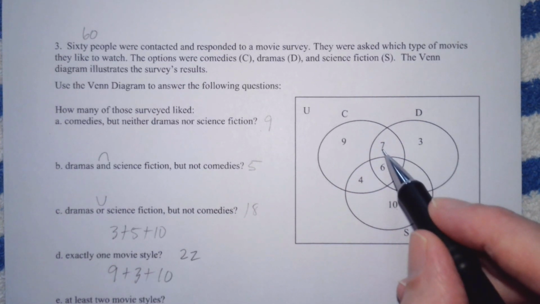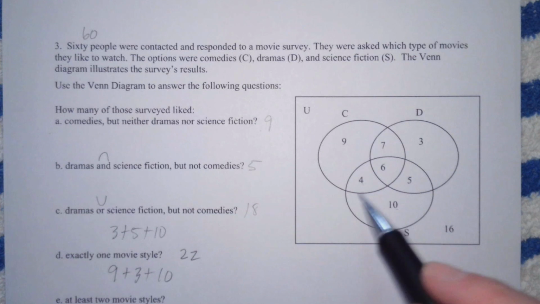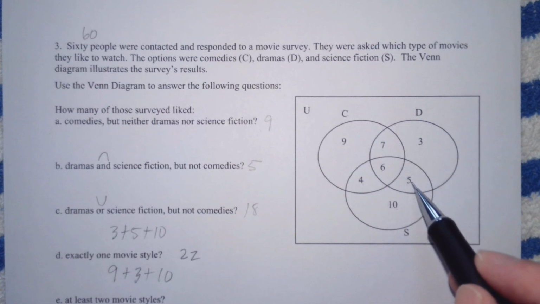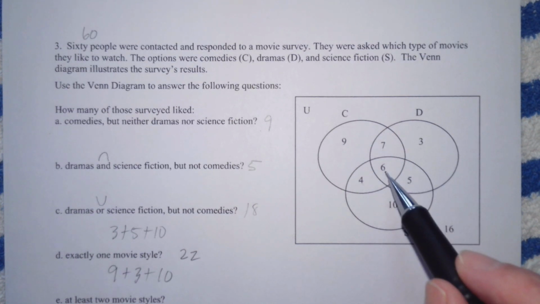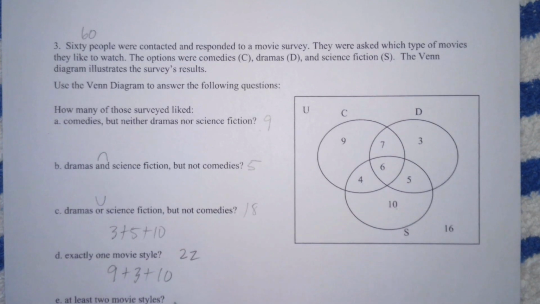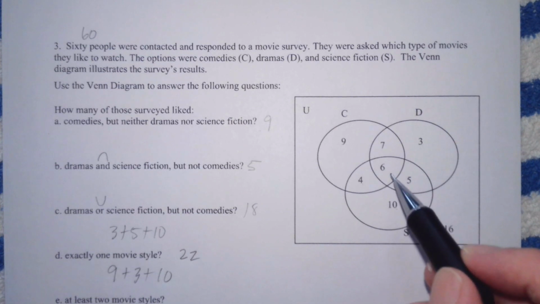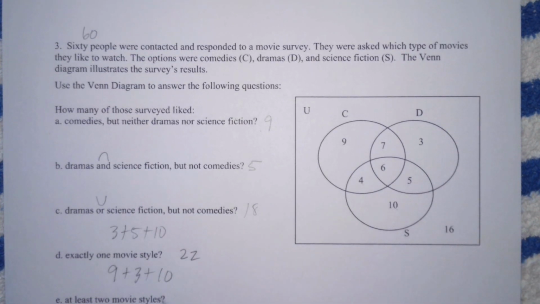So here you have comedy and dramas. These are the people that like comedy and science fiction. These are the ones that like drama and science fiction. So we're going to add these 3 numbers plus this one here. These are the ones that like all 3. So we've got 7 plus 4 plus 6 plus 5, that's this plus this plus this plus this. Okay, so we have 11 and 11, which is 22.